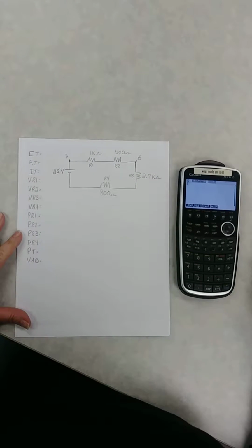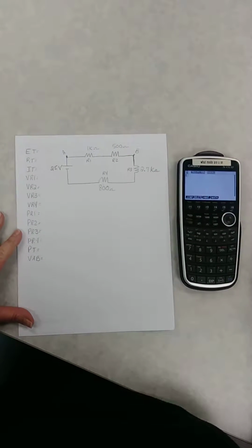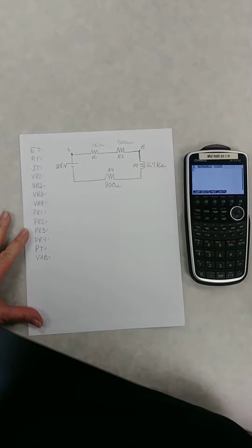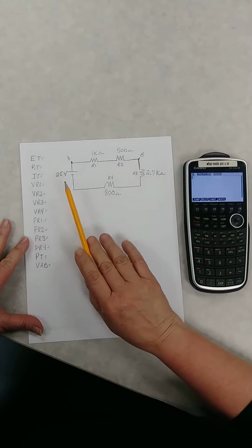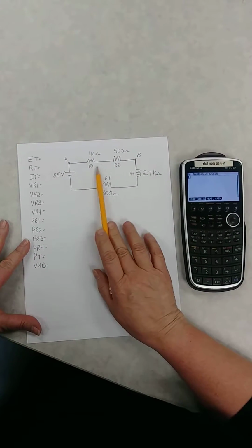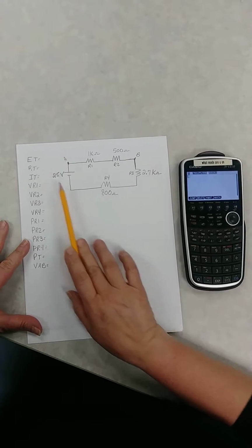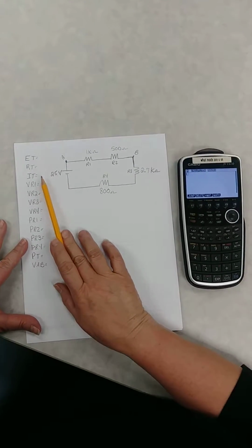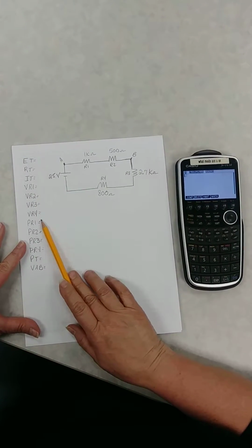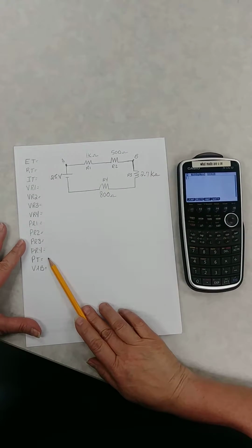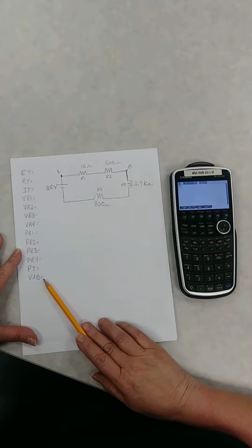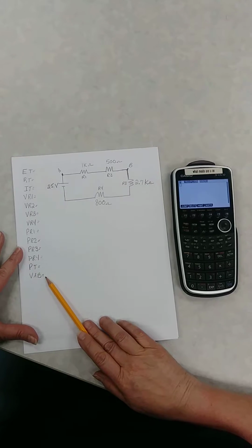Hi everybody, so this is Circuit Analysis 1. I'm going to explain everything for this series circuit. We have a 25 volt battery and we have 4 resistor values. We're going to get E total, R total, I total, and all of the voltage drops and the power for all of the resistor values, and then we're going to get voltage A to B.